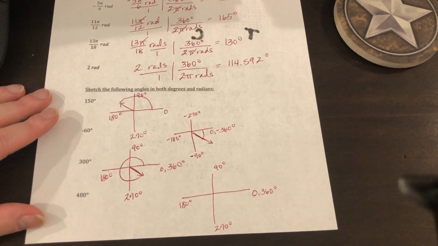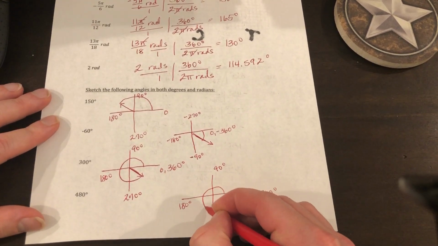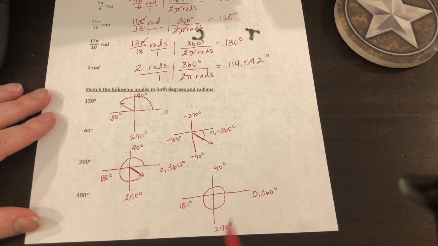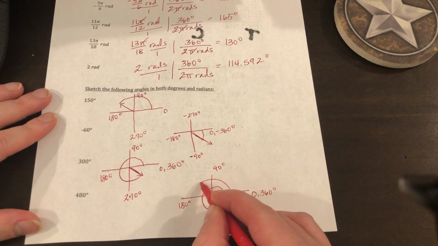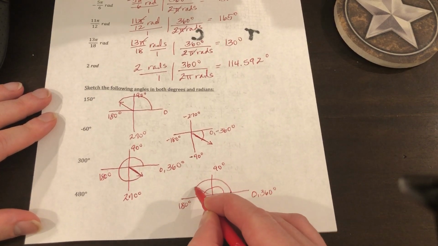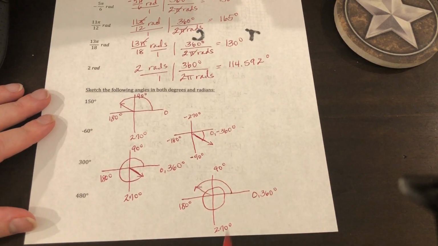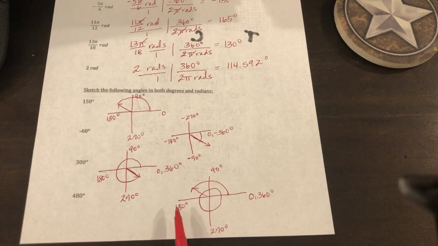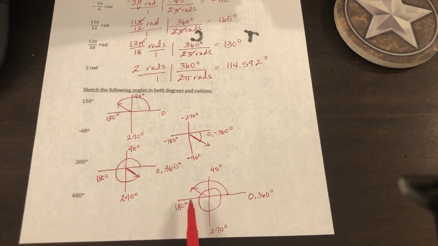Okay, so it's going to be one full circle, and then I have to go another 120 degrees. Like that. Okay, so we know that 120 is in between 90 and 180. And your reference angle for this case is going to be 60 degrees because 180 minus 120 is going to be 60 degrees. Okay, this is going to be called a coterminal angle whenever you have multiple circles involved.